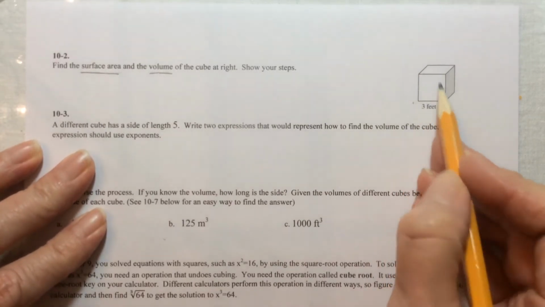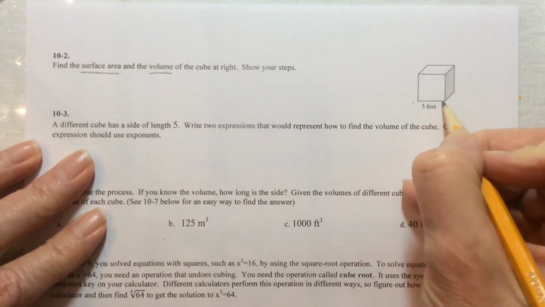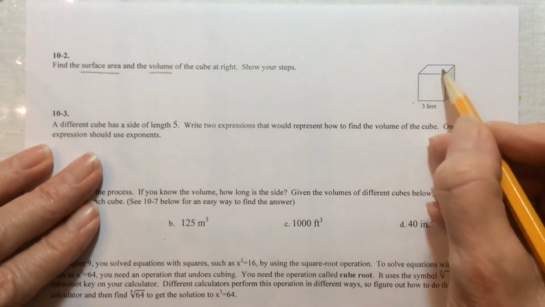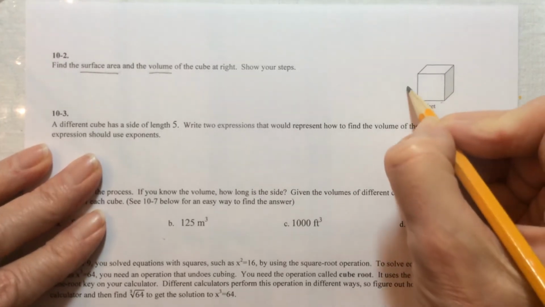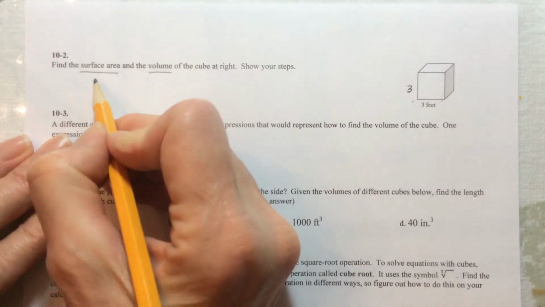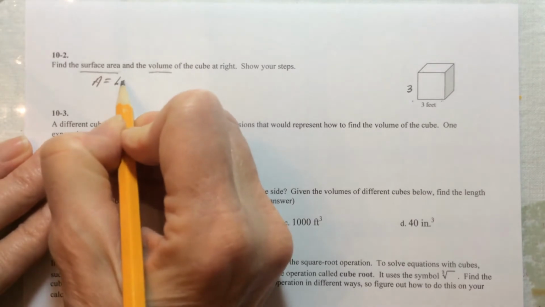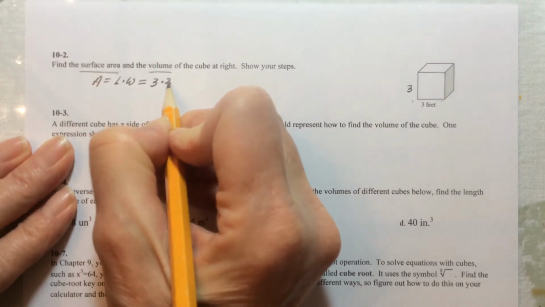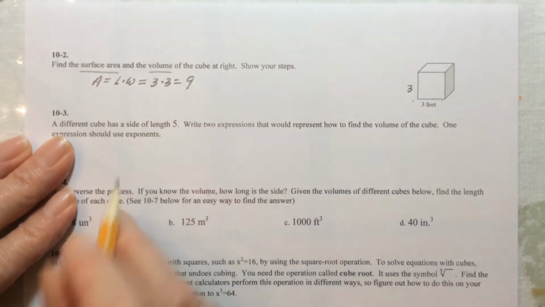The first thing we need to do is find the surface area of one face. So we know that one side is 3 feet. And because it's a cube, we know it's made up of squares, and so these sides will all be equal. So this side will also be 3 feet. To find the area of one face, we will multiply the length times the width, and in this case, that's 3 times 3. So the area of one face is going to be 9.